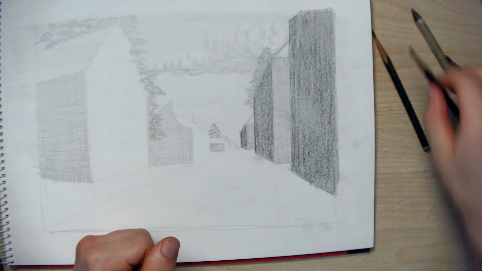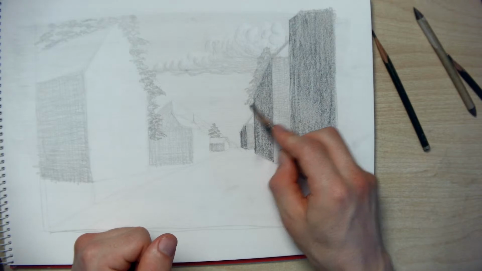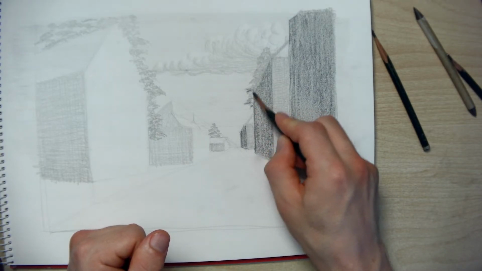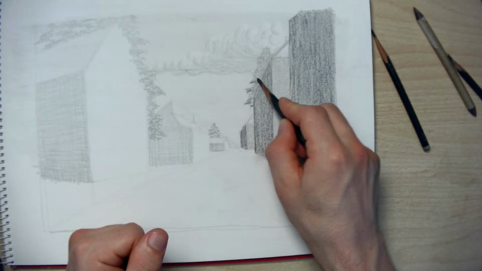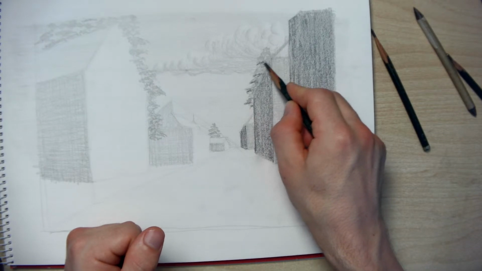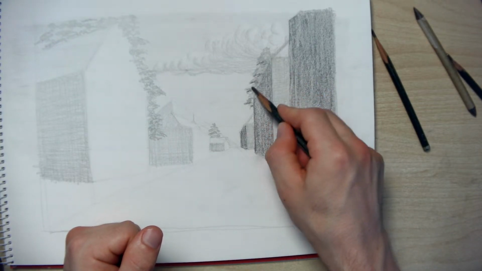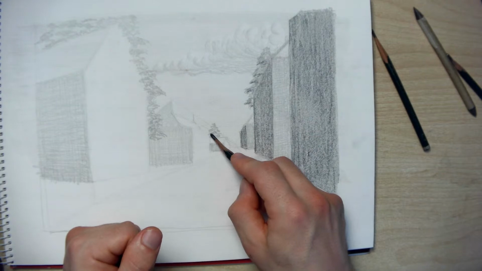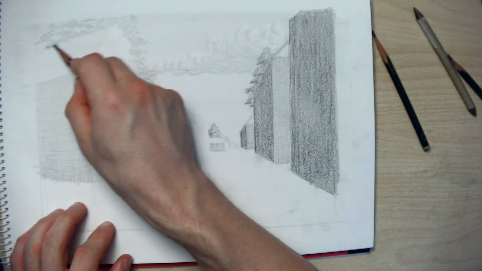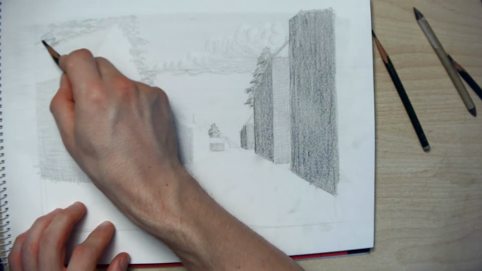Okay, and then switch to the 3B pencil to create some shadows. In here, all those lower areas are going to have some shadows. And the left areas as well. The left parts of the trees are going to be in the shadow.